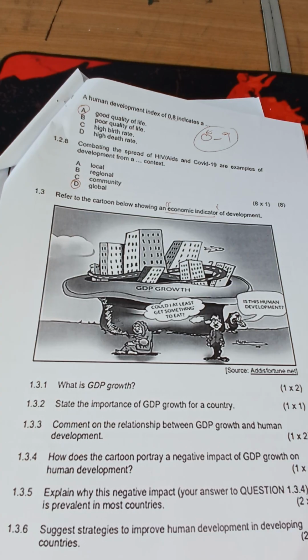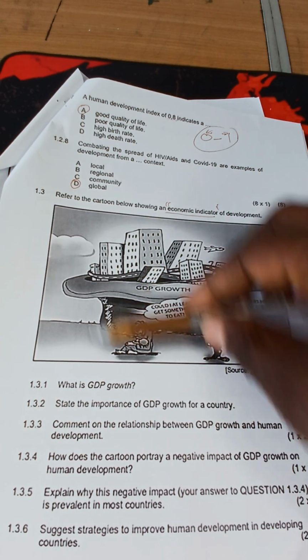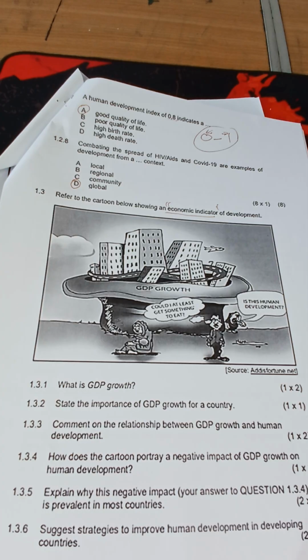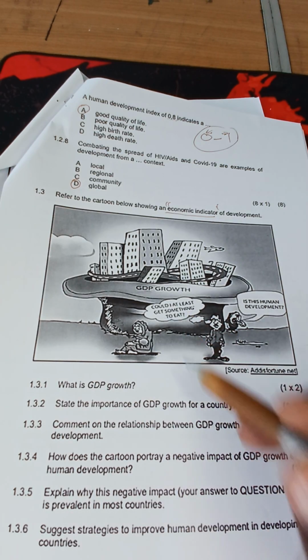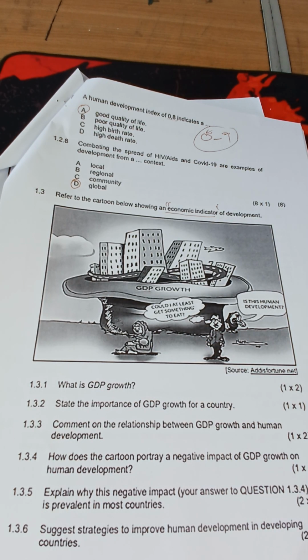So when it talks about economic development per se, we are saying now, as far as this cartoon is concerned, it's solely focusing on growing the economy, but forgetting who is contributing to that growth of the economy, the human resource, the people that are involved. Is this development? Could it at least get something to eat? Which means people are still poor, regardless of the economy growing. Who is benefiting? The poor are still in a situation whereby they do not have access to food, they cannot afford. It's not an issue only of access, but it's an issue of affordability as well. So that is the challenge, the dilemma that is there as far as economic growth is concerned.